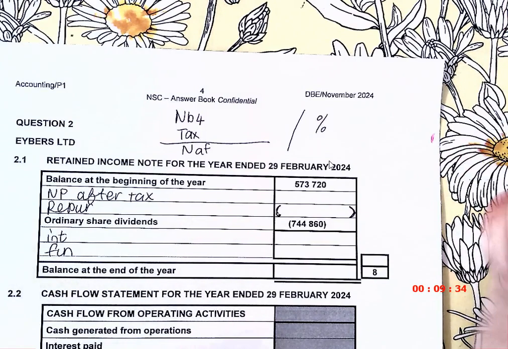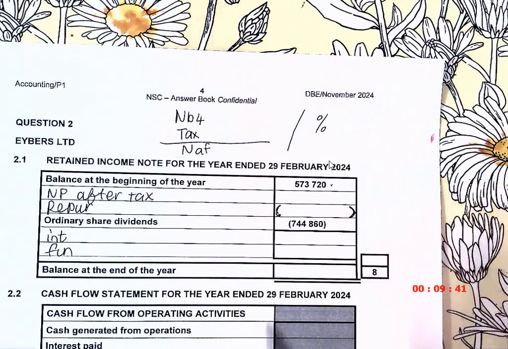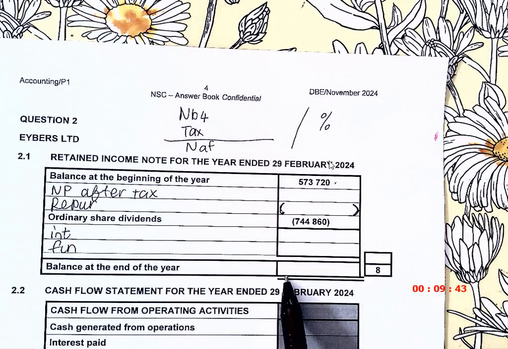Most probably it's going to be a balancing figure. Because can you see they gave me the opening? Did they give me the closing for retained income? Also not. Oh my goodness. What must I flip? Okay. No, they didn't. But let's fill in what we can.